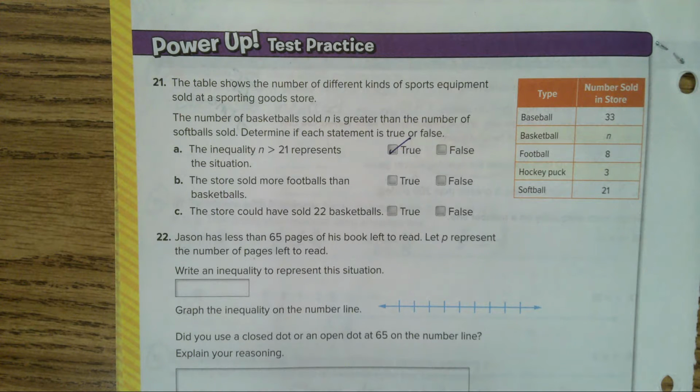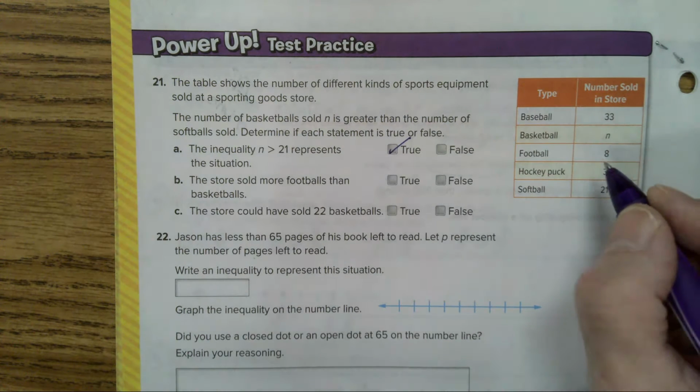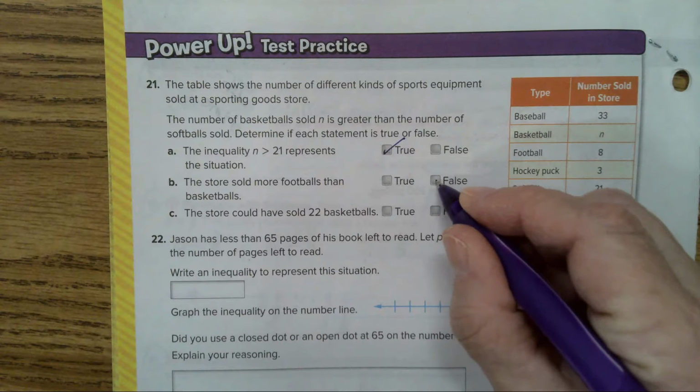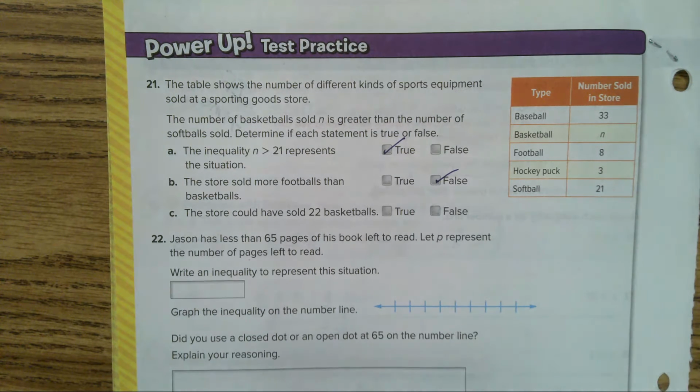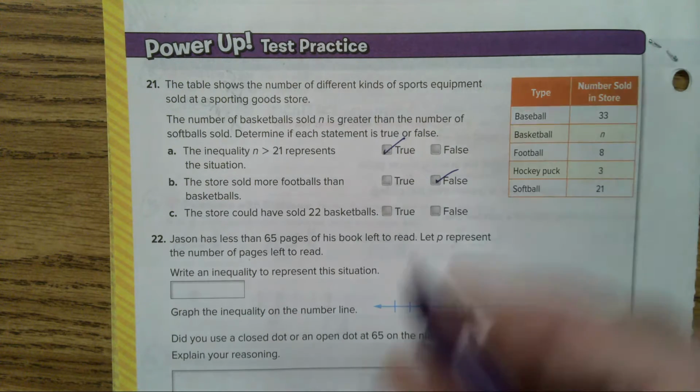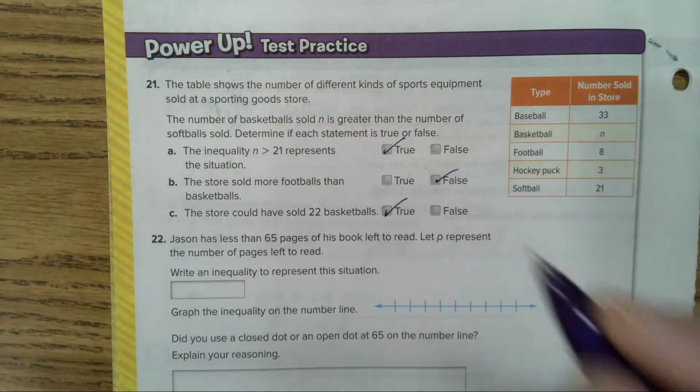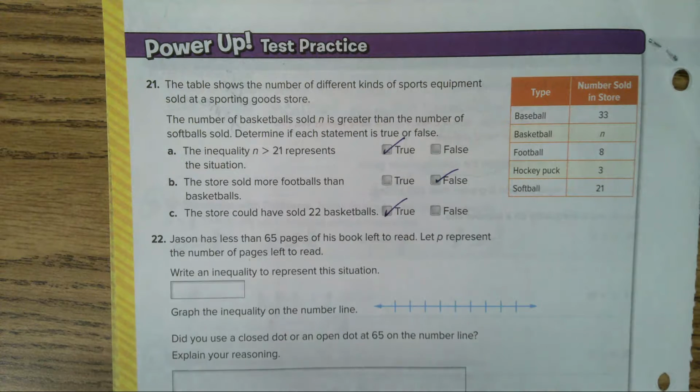B, the store sold more footballs than basketballs. No, that is false, because we know they sold more than 21 basketballs. They only sold 8 footballs. The store could have sold 22 basketballs. Is that greater than 21? Why, yes, it is. Any questions on how to answer those questions? Is it pretty easy? Thumbs up.